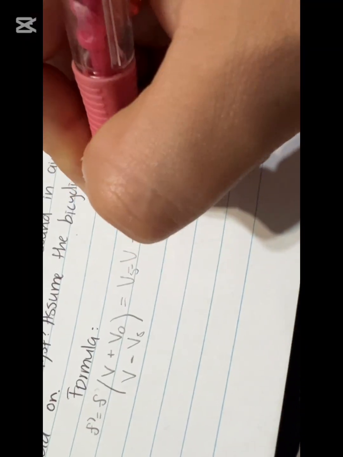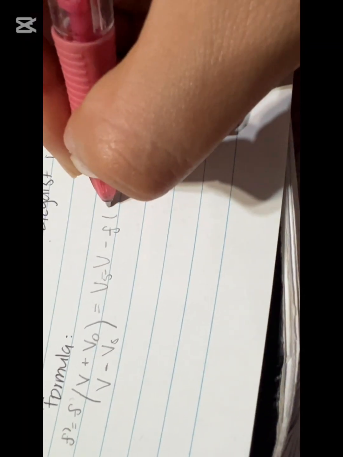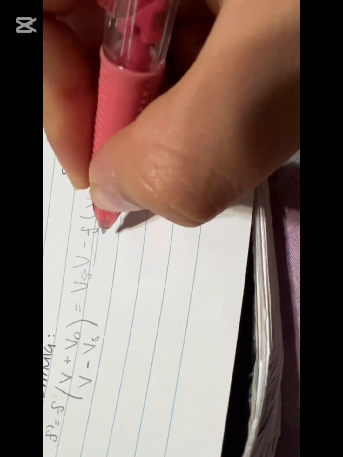the speed minus the frequency times the speed plus VO, over the total frequency.